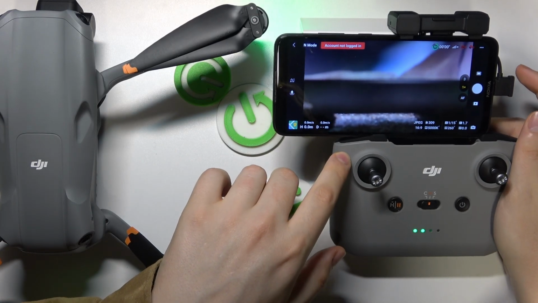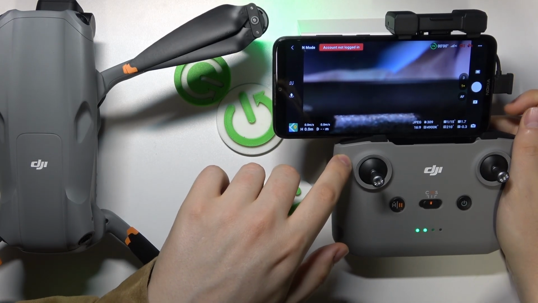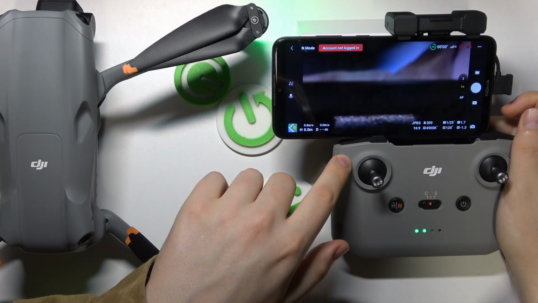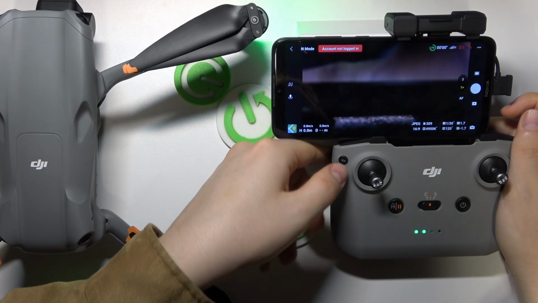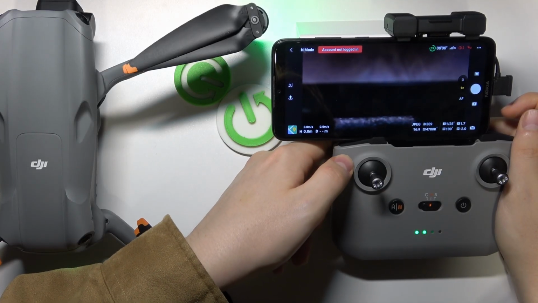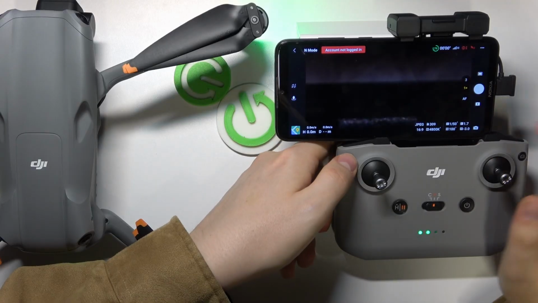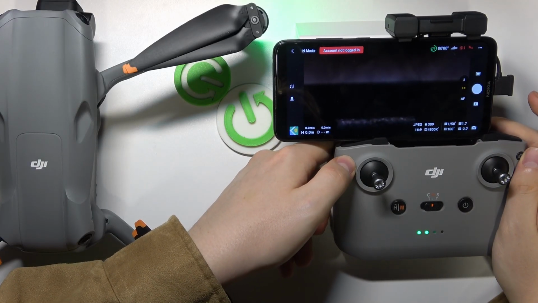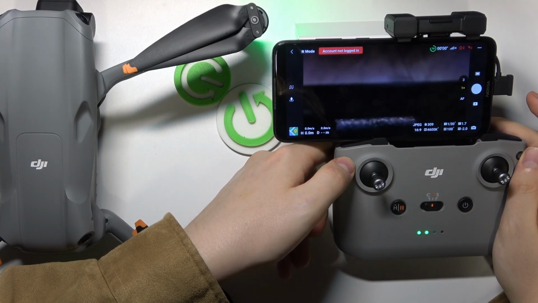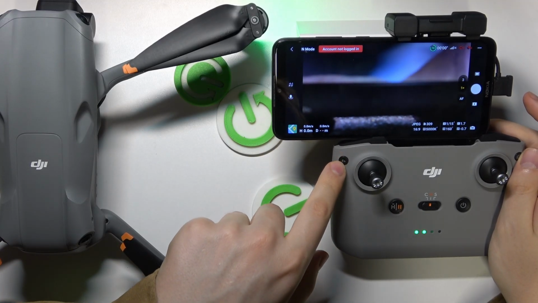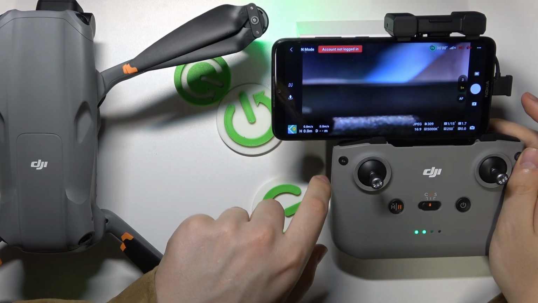So one press, as you can clearly see, increases the exposure, and double press should decrease it. Yep, so the camera view becomes dimmer. And by, well, single press, I am increasing the exposure value.